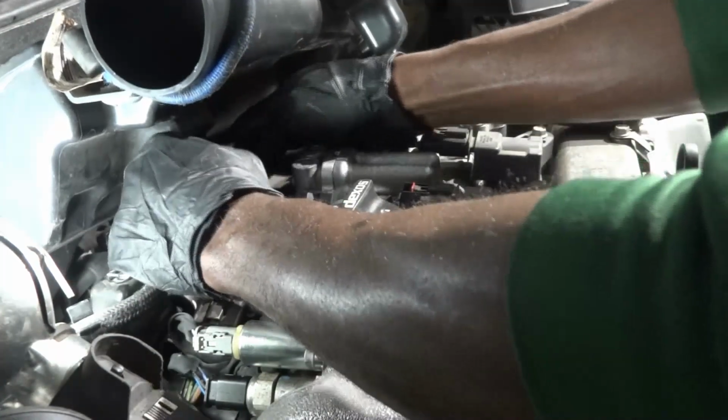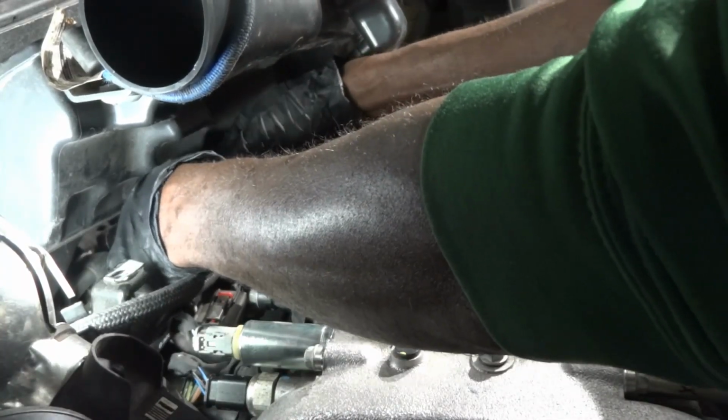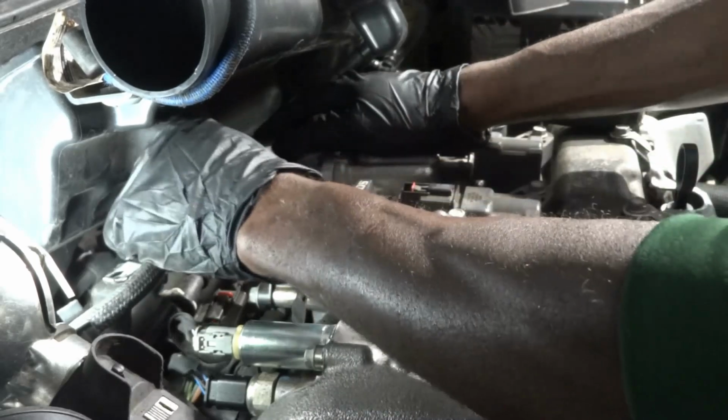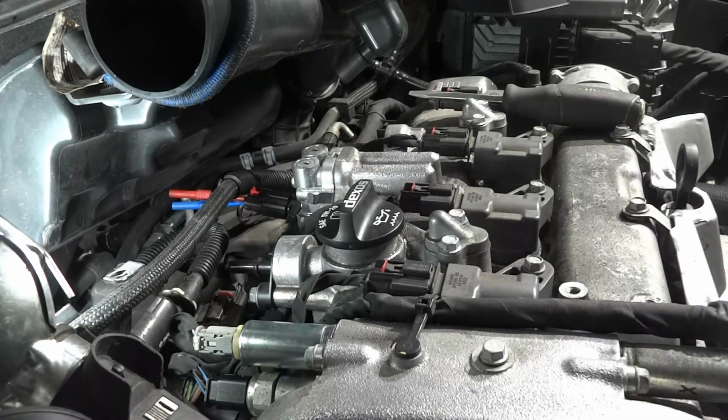Alright, so I got my back probes there. So we're gonna use a lab scope. So I'm gonna bring my lab scope test lead there and connect them to those back probes.